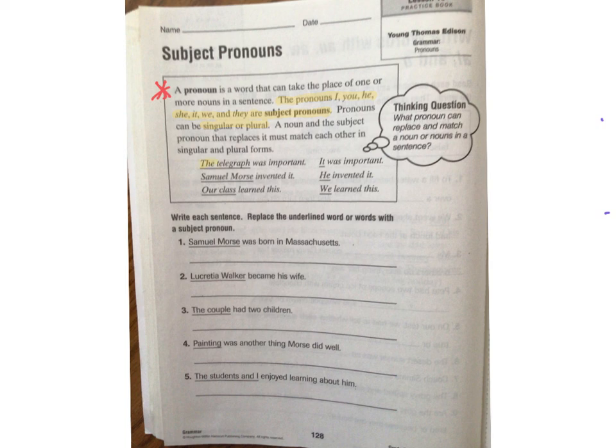The telegraph was important. That was an invention from a long, long time ago. So you want to replace the underlined part with something that makes sense. The telegraph is a thing, isn't it? It's not a person. So I don't want to use he or she. So look at what they chose. They chose it. It was important. So see, I can take out the telegraph and replace it with the word it.